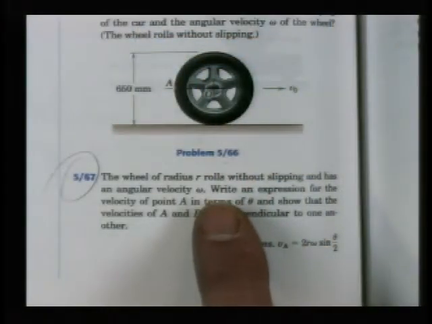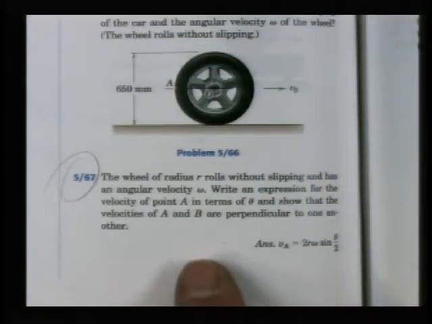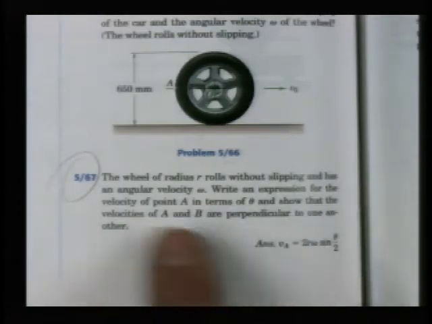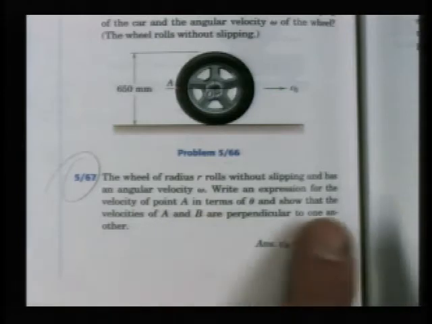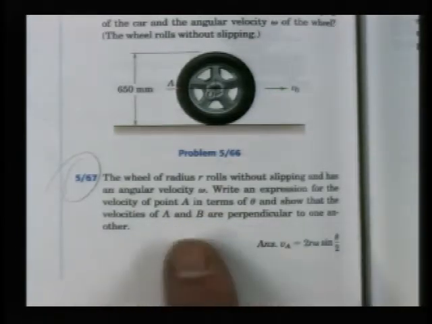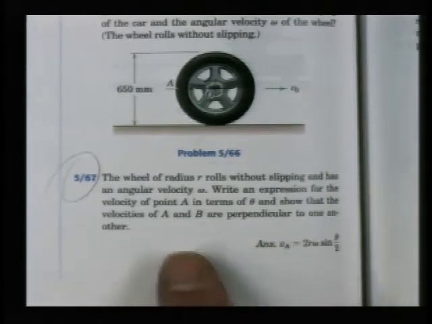Let's start with something straightforward. Here's one. This is the rolling wheel again. A wheel of radius r rolls without slipping and has an angular velocity omega. Write an expression for the velocity of point A in terms of theta and show that the velocities of A and B are perpendicular to one another.